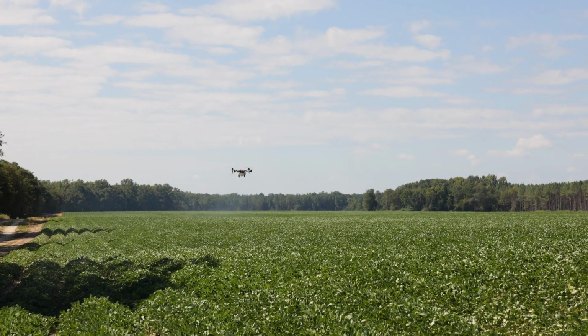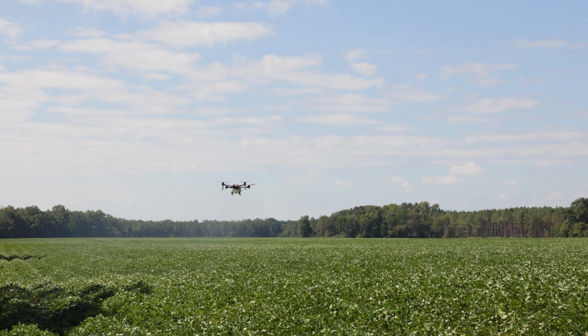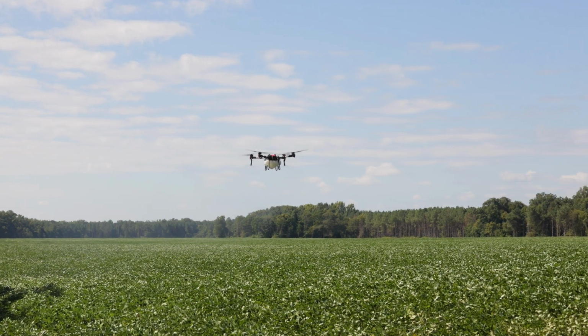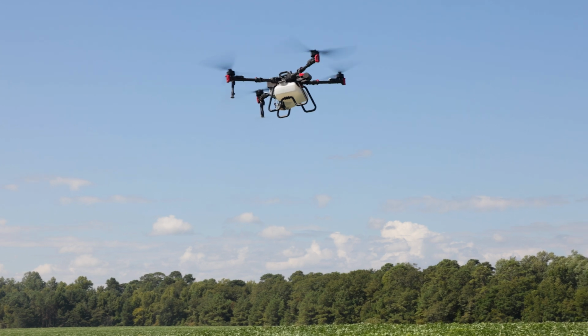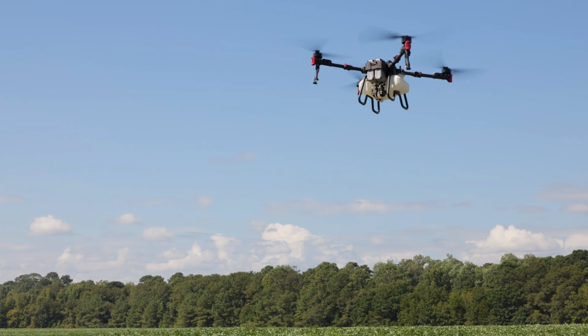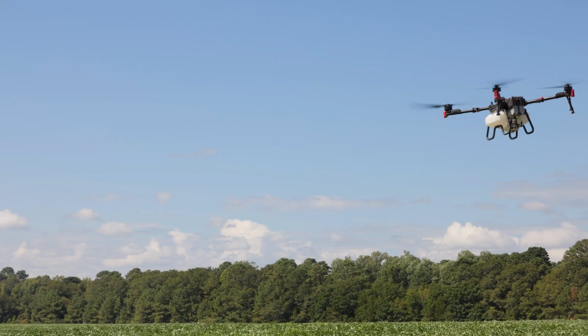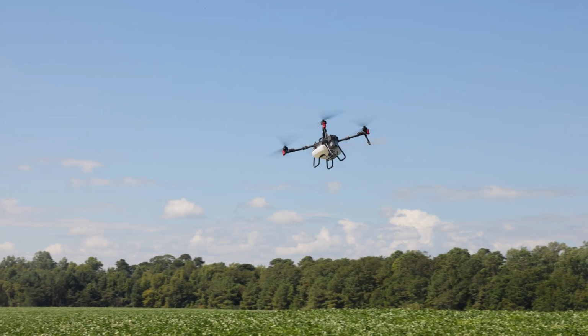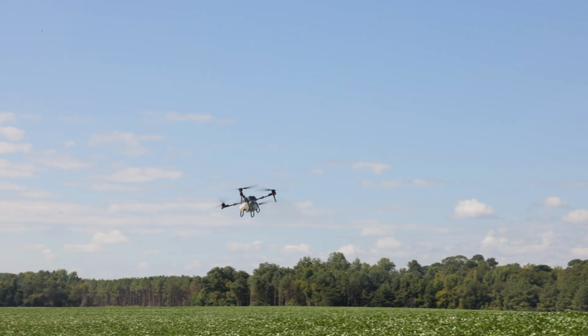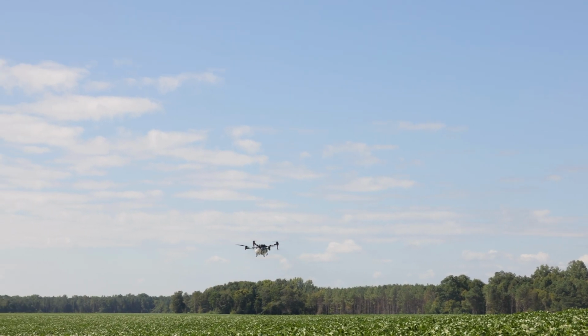Yeah. So many people ask, are they going to get bigger? Or can we spray more acres per hour? The answer is yes, at least for the next 2 to 3 years. They're still going to get bigger. The battery will be more capable, holding more charge. And you'll see the tank size will still increase for the next 2 to 3 years.